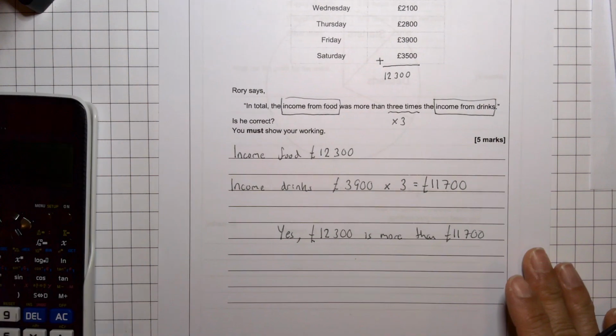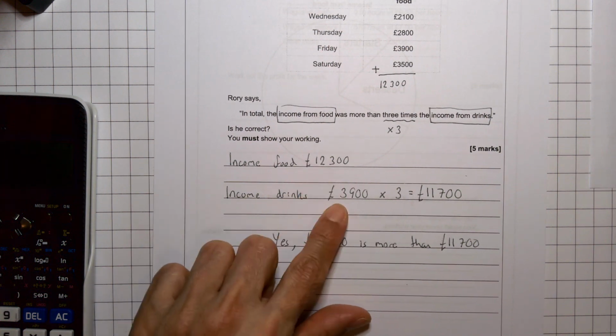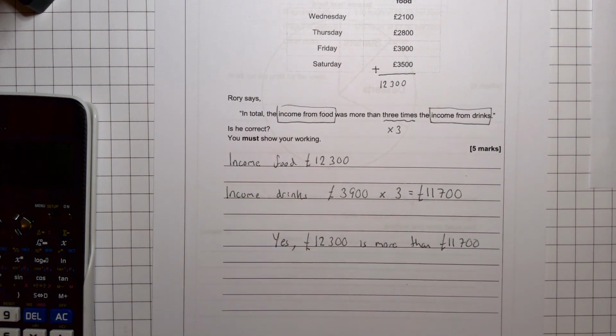There's your 5 marks. Doesn't seem that much working, but remember, you've done your addition here, you also did your addition here, but you actually showed your workings, your results and your workings here, so it's actually quite a nice question for 5 marks.